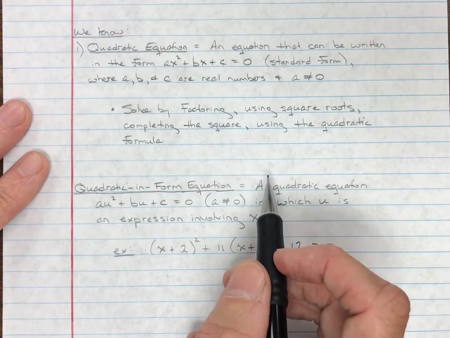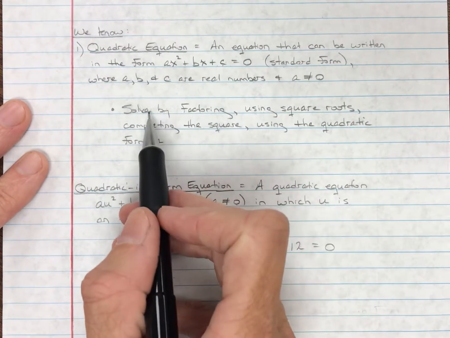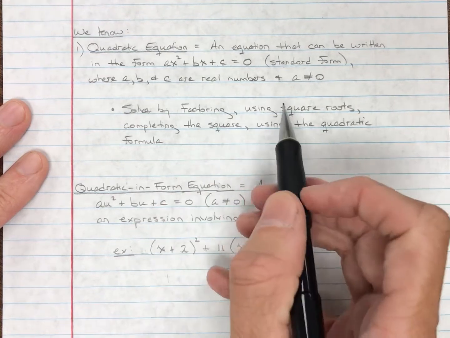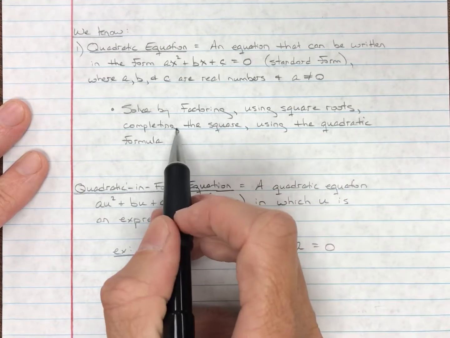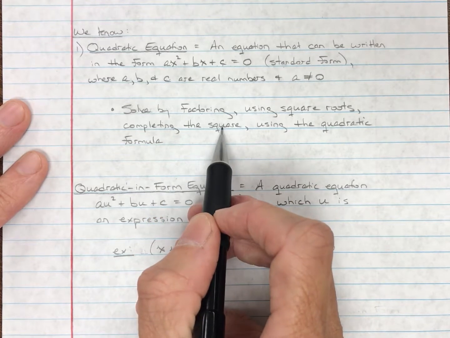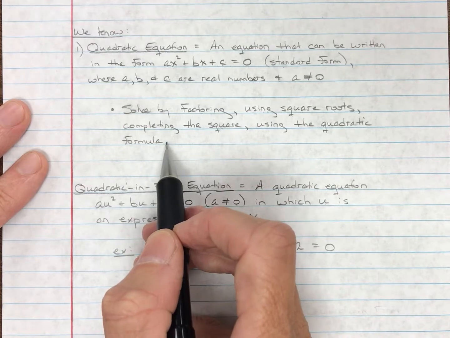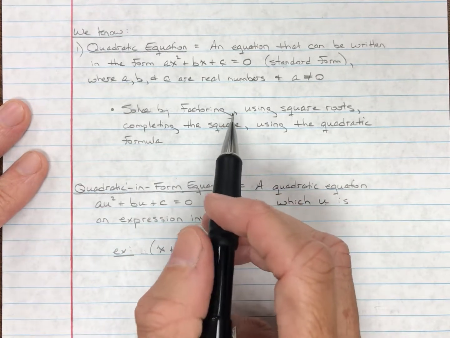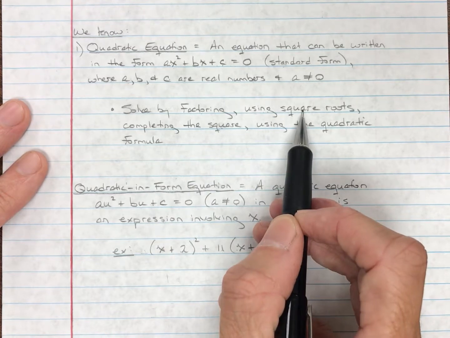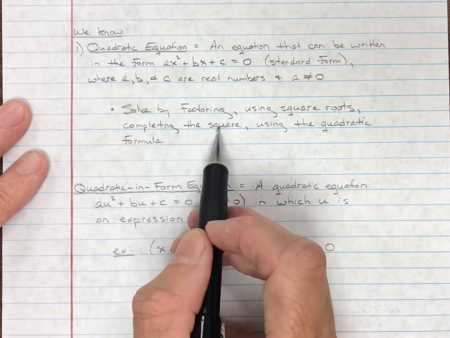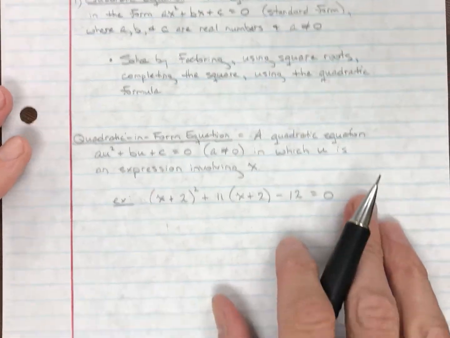Now we've learned four ways to solve quadratics. They can be solved by factoring. They can be solved using square roots. They can be solved by completing the square, and they can be solved using the quadratic formula. Of course, some of these only work for some quadratics. Factoring or using square roots only work for some quadratics. Completing the square and using the quadratic formula work for all quadratics.